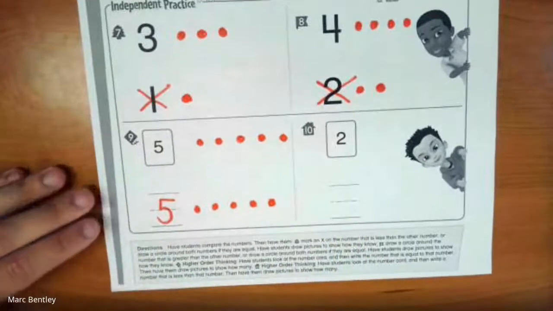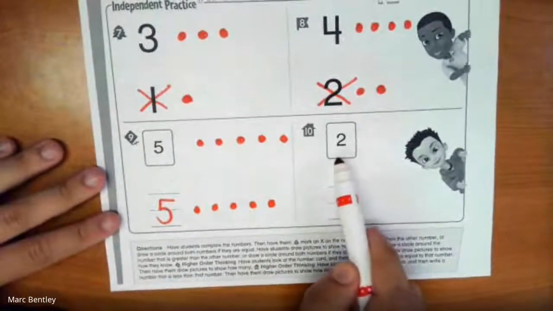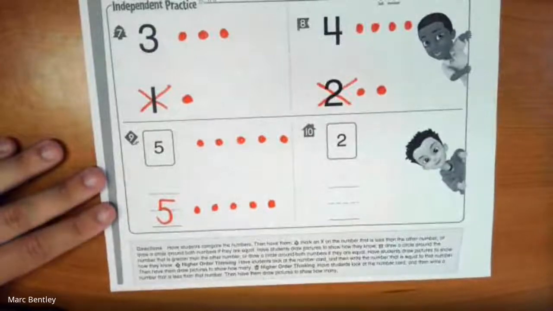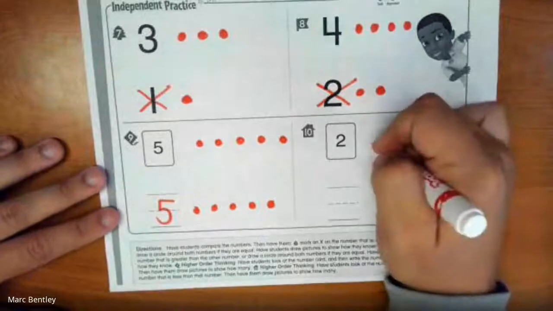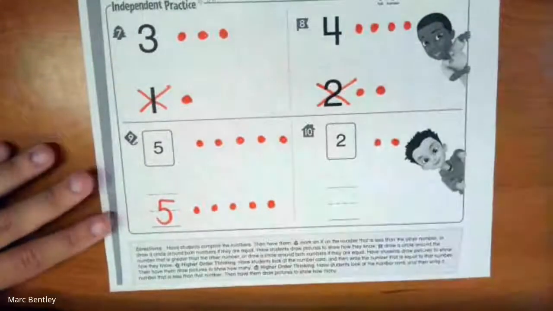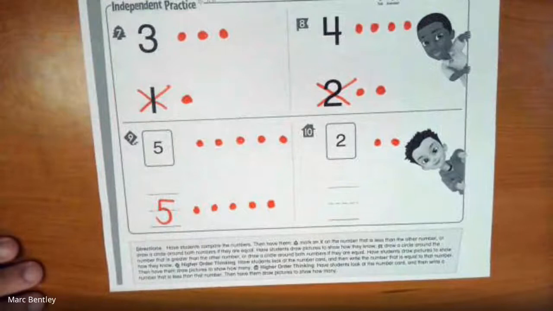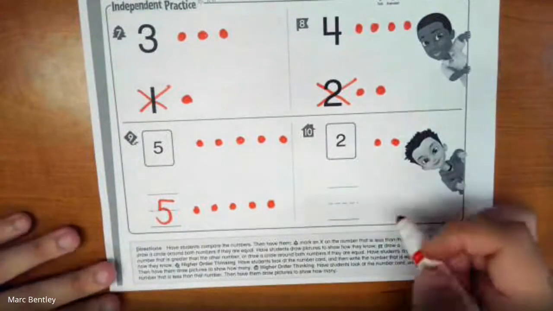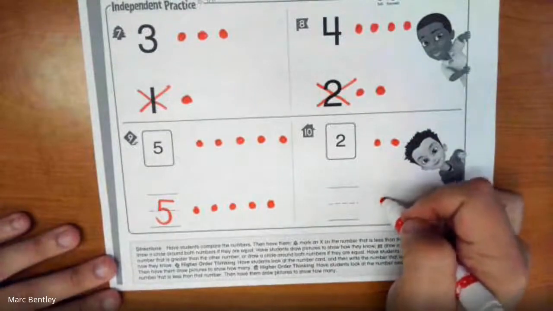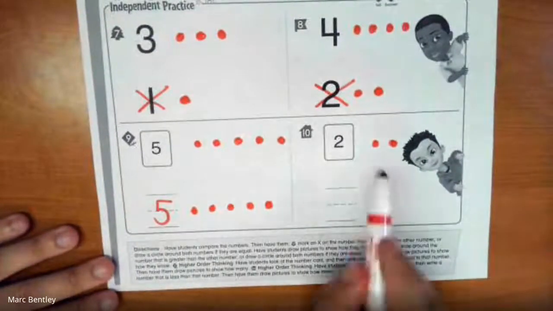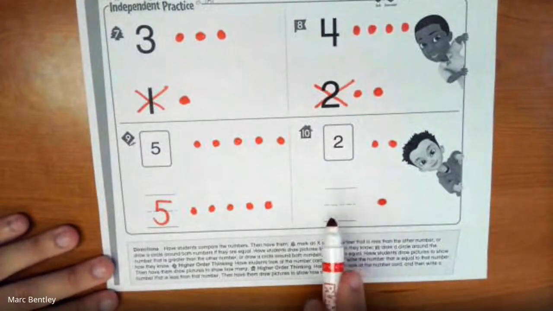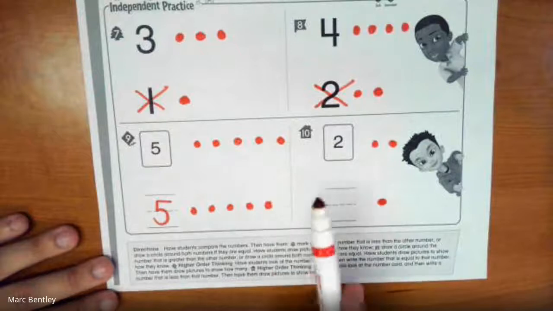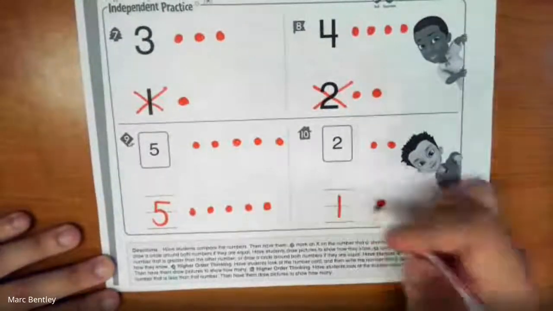Okay, moving across to number 10, we have the number 2 here. And we have to write a number that is less than that number. So if I have 2 here, what numbers do you think are less than 2? What about if I just draw the 1 dot right here? Up here I have 2 dots. Here I only have 1. So 1 is less than 2. And I can write a 1 in this space here.